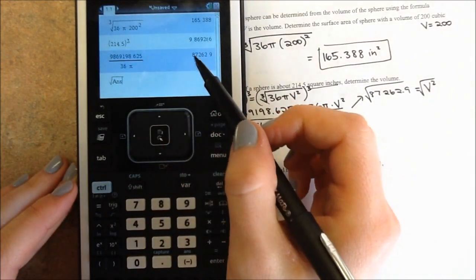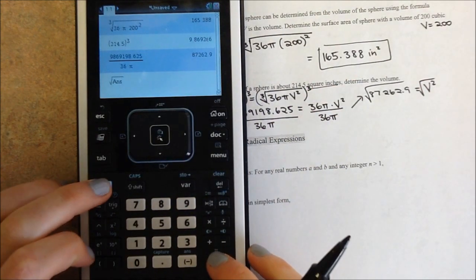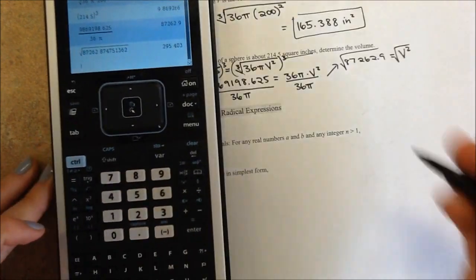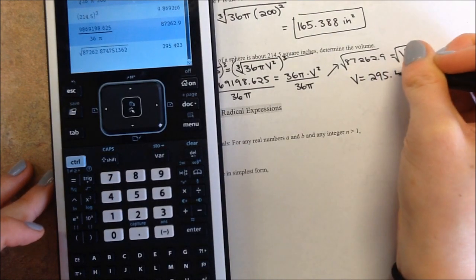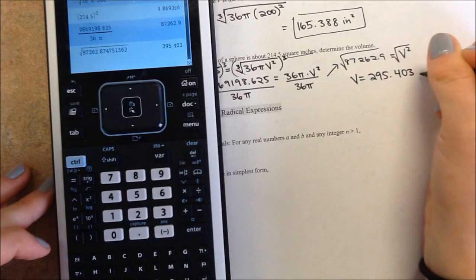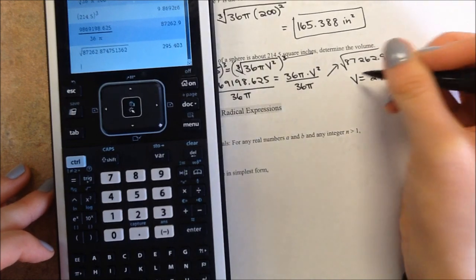What it does is it plugs in the last answer. Then you don't have to type it in. Okay, hit enter. And we get, for the volume, 295.403. And that is in cubic inches.